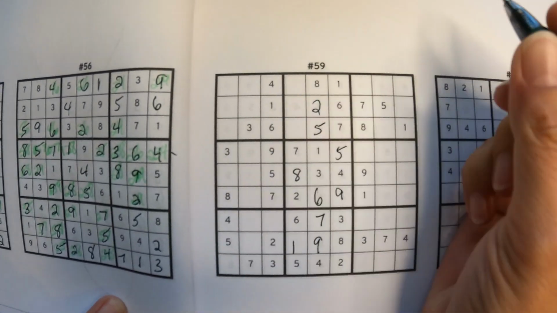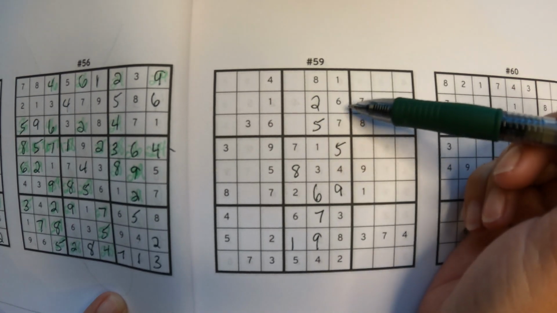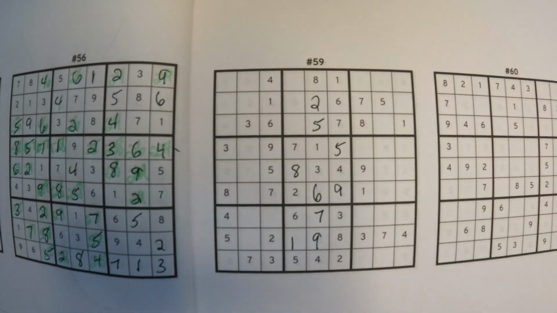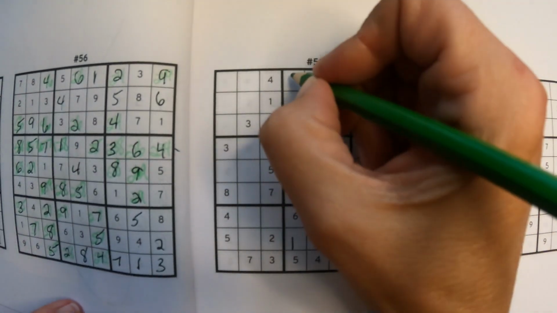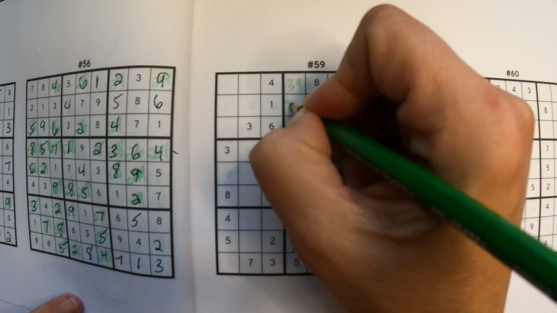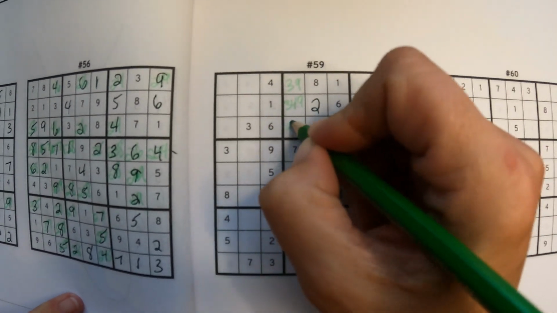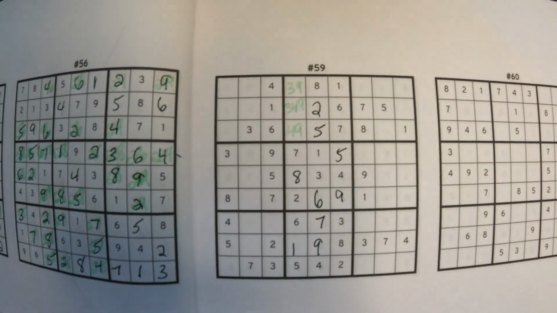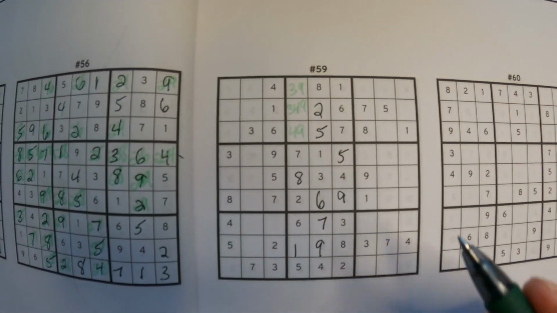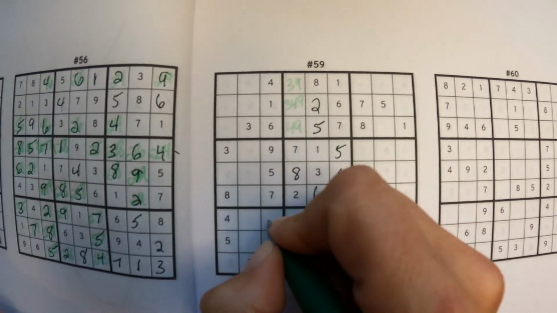So 2 and 5. For this box, looks like we're missing 3, 4, and 9. We've got a 4 there. So 3 and 9. No help here. 3, 4, 9. A 3 there. So 4 and 9. Let's finish this column here. 1, 2, 3, 4, 5, 6, 7. We're missing an 8.